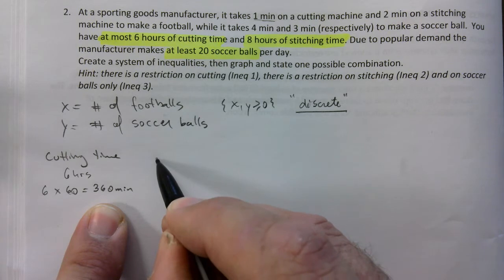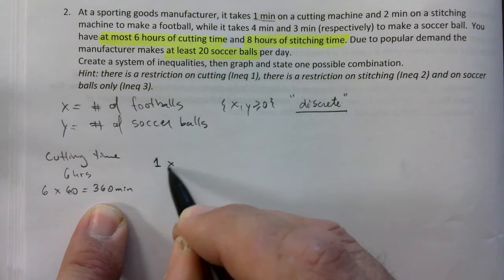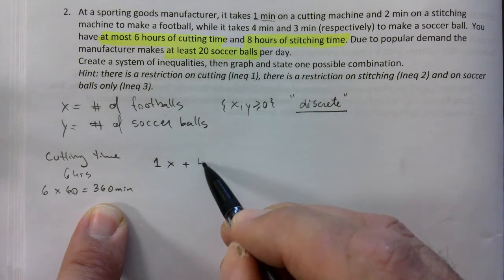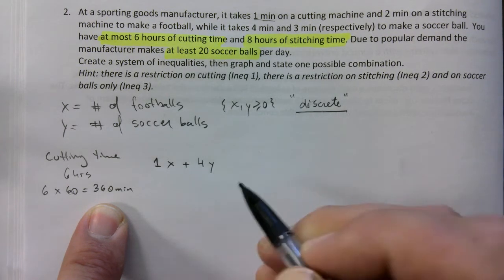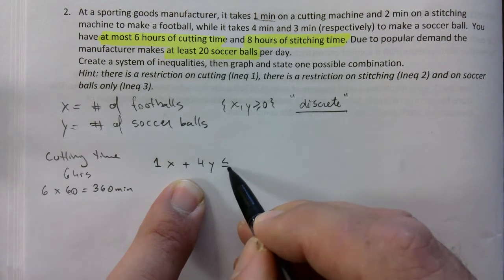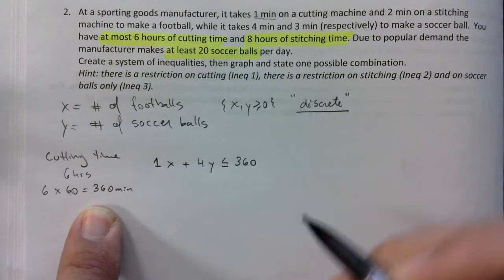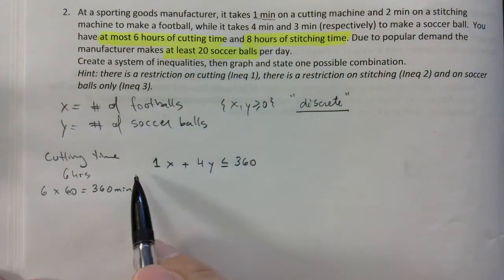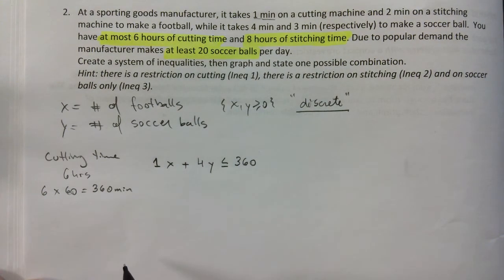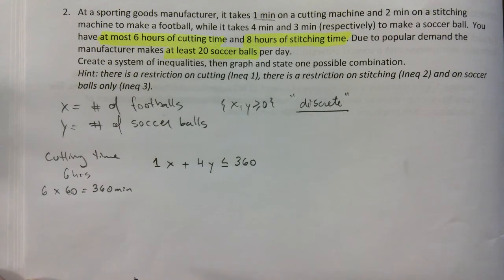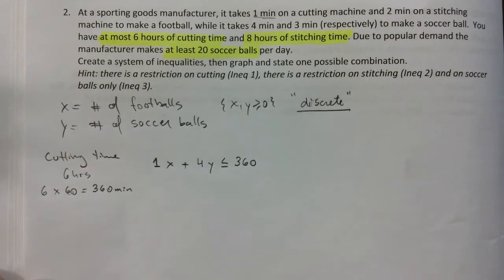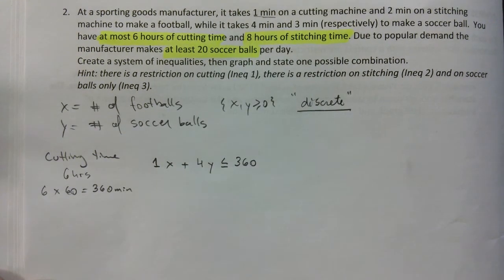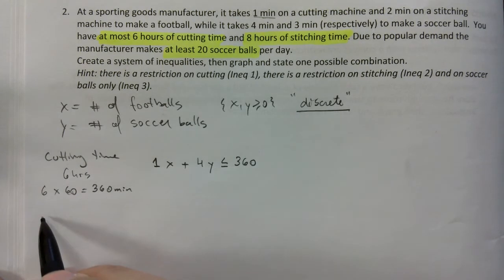So 1 minute of cutting time for every football and 4 minutes of cutting time for every soccer ball that I make has to be less than or equal to 360. So now I have addressed my inequality number 1. Does that make sense? You have to be careful and get your information very carefully. Maybe have more than one highlighter. Whatever you need to do to get that right.